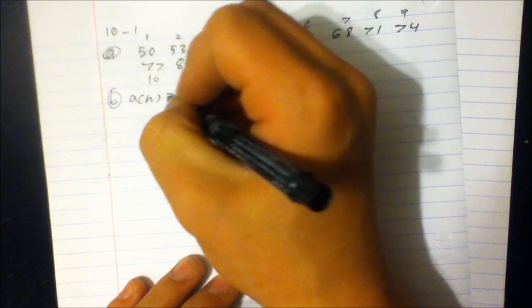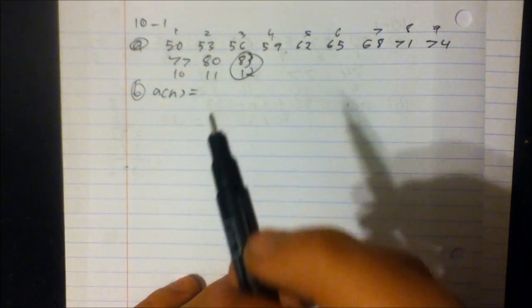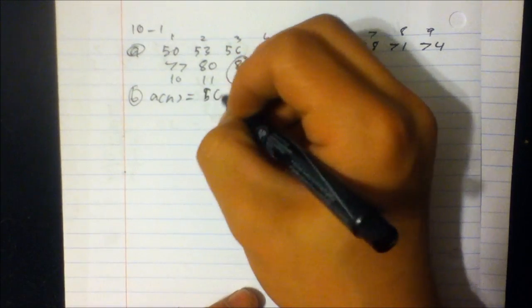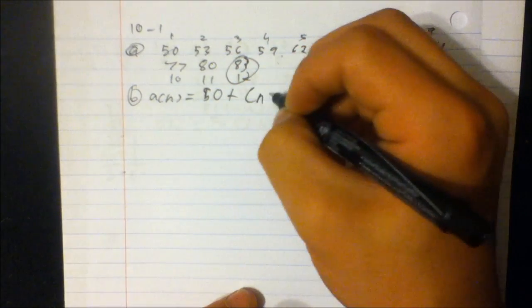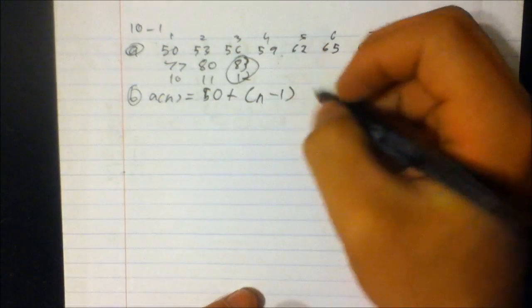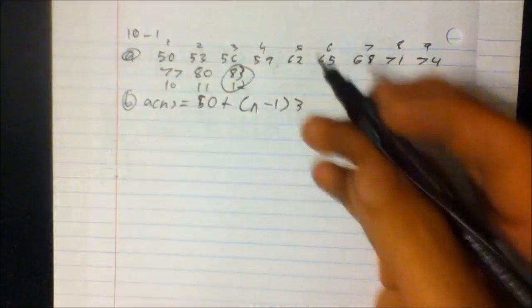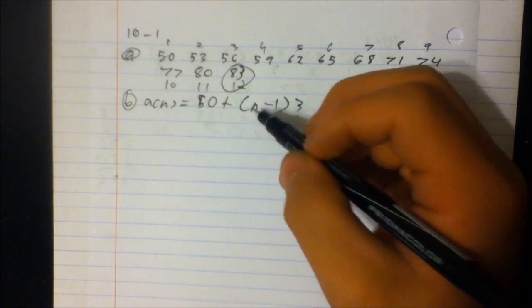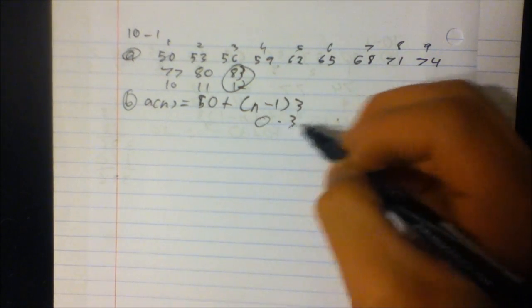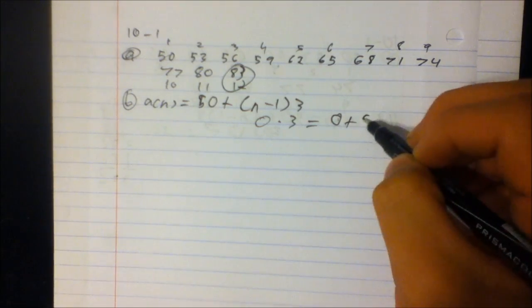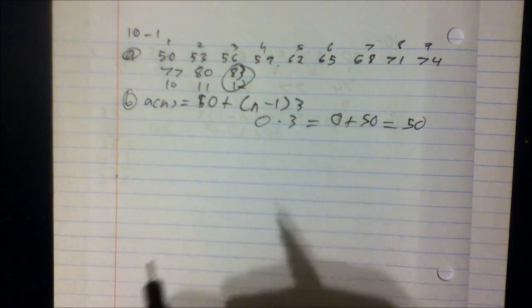So we have a of n equals the first number of the sequence, that's a of 1. The first number is 50, so we do 50 plus n minus 1 times the common difference, which is in this case 3. Now we test it against itself. We have 1 minus 1 is 0 times 3 equals 0 plus 50 equals 50, which is our first number of the sequence. So there we go.